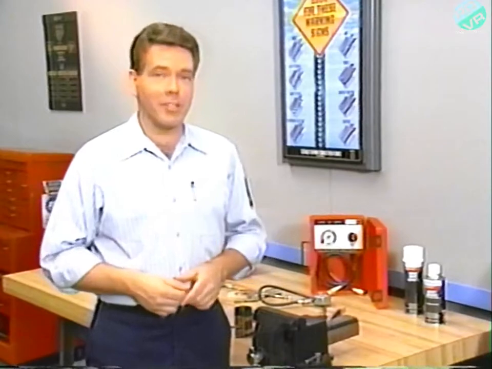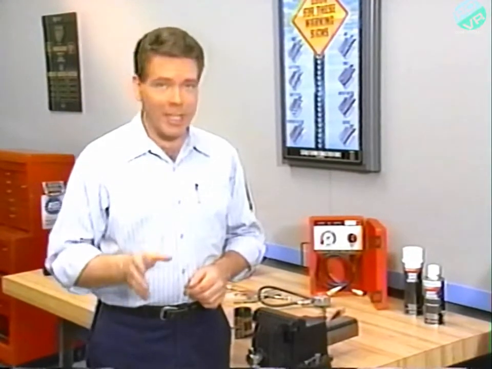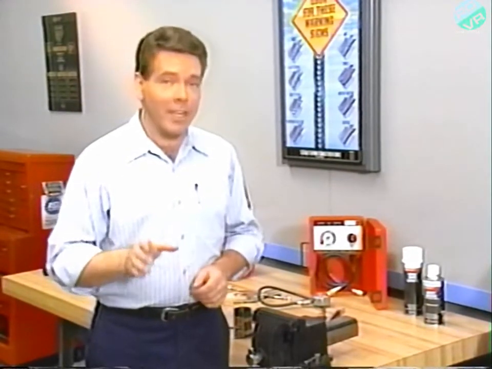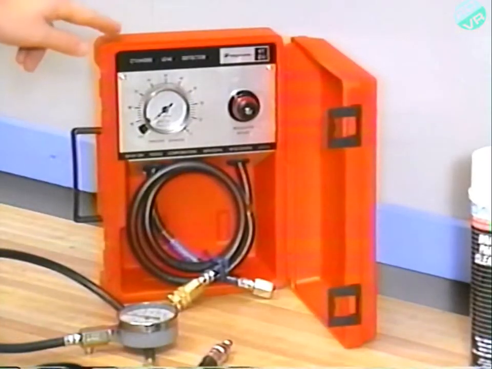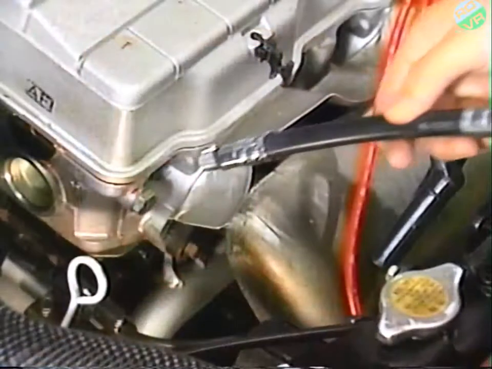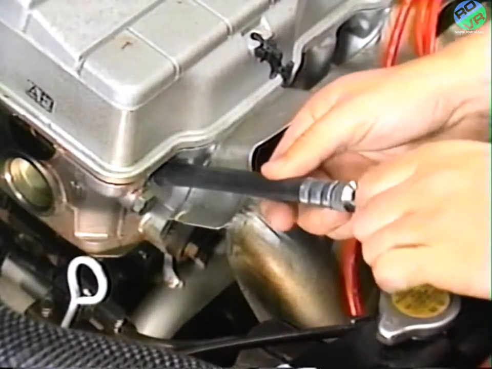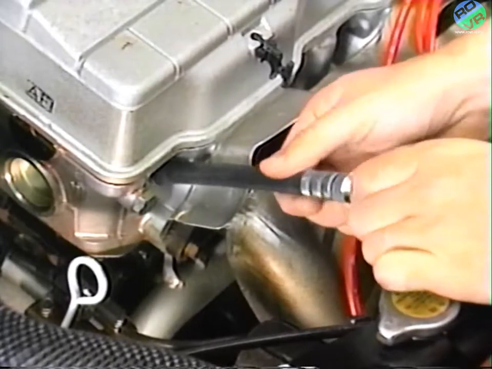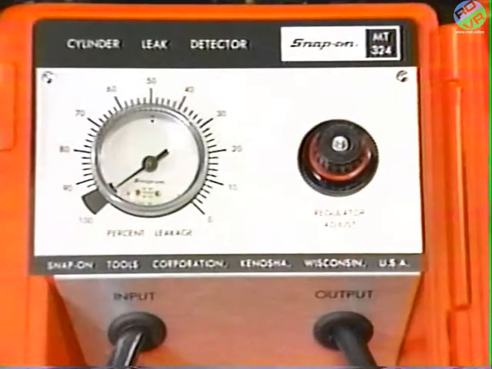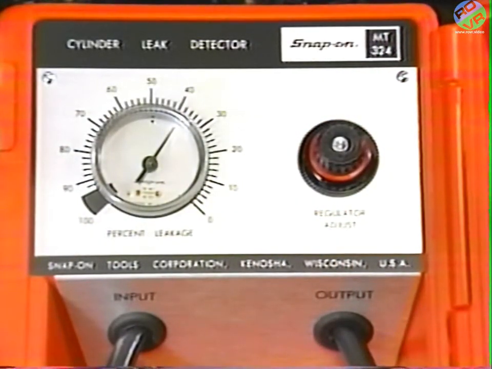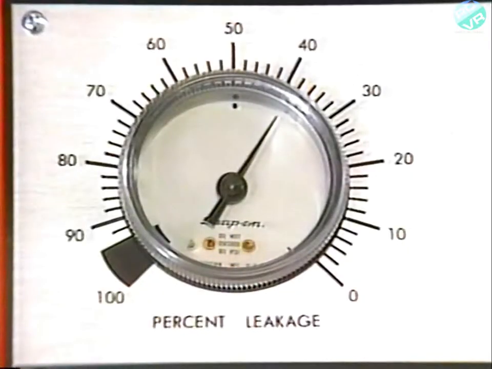Another way of testing a cylinder is to perform a cylinder leak down test. This is easier to perform than the compression test, but it requires a cylinder leak tester, such as this one. The leak tester is threaded into the spark plug hole after the piston has been brought up to top dead center on the compression stroke. The cylinder is then filled with compressed air. The gauge on the leak tester shows the percentage of leakage. Anything over 20% leakage shows a need for engine repairs.